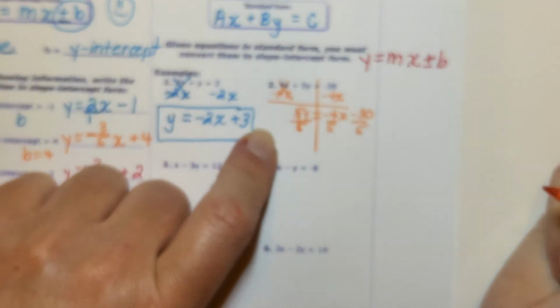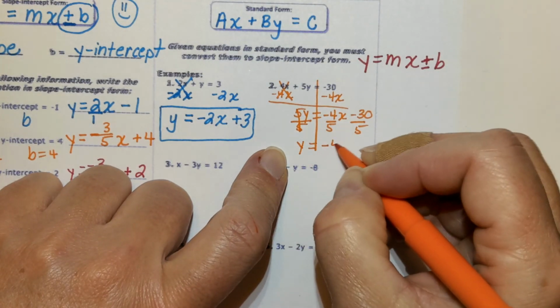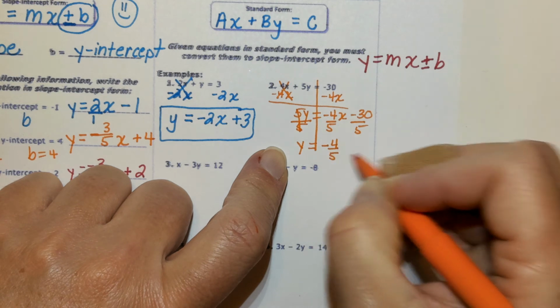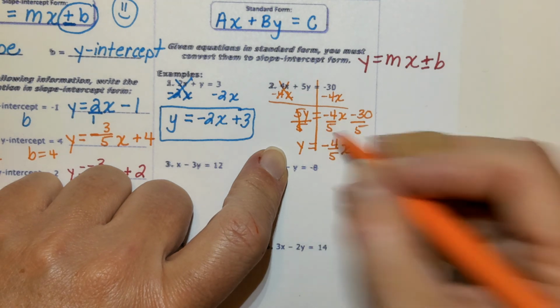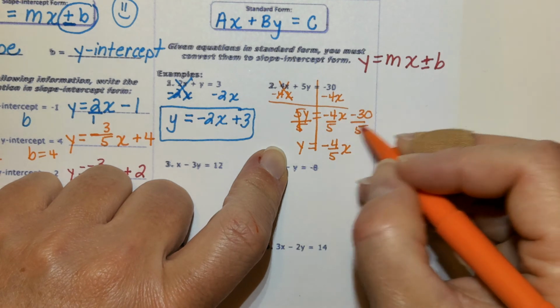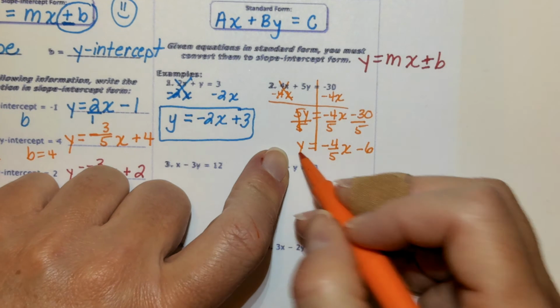Now, y is still not alone. Nope. He does not want to be multiplied by 5. So every single term gets divided by 5. He gets divided by 5, he gets divided by 5, and he gets divided by 5 all the way across.